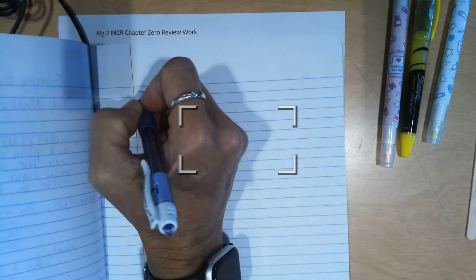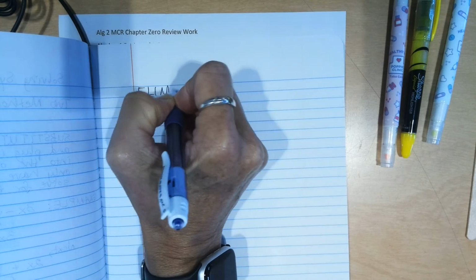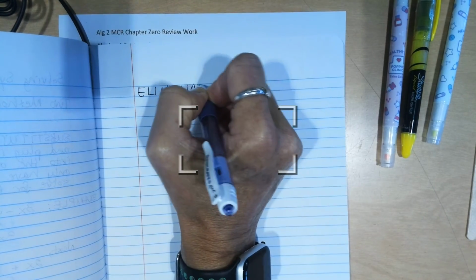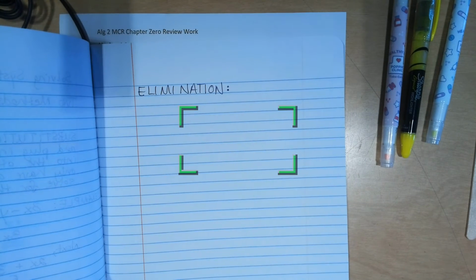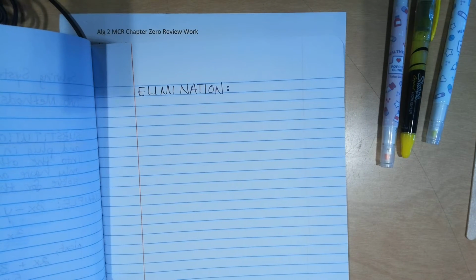Okay, so now we're going to go over elimination. Second method. And I just want you to write one sentence on the object here.